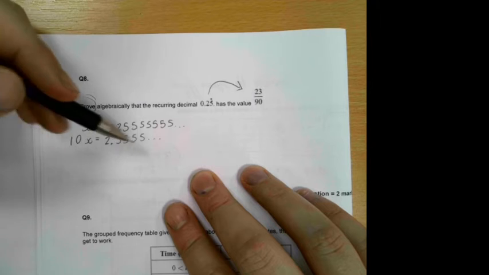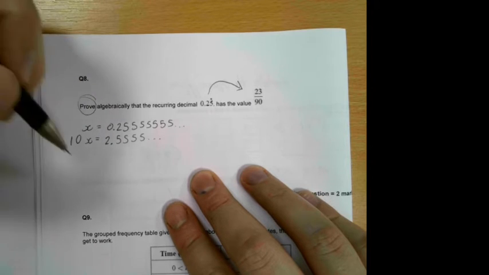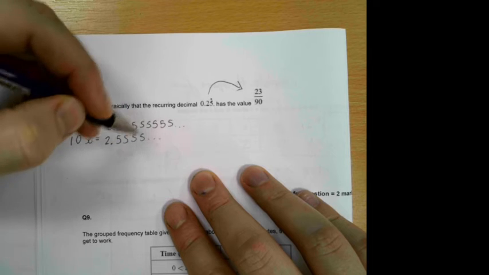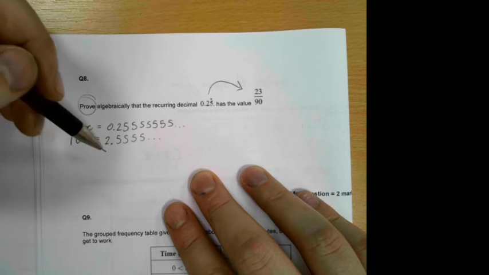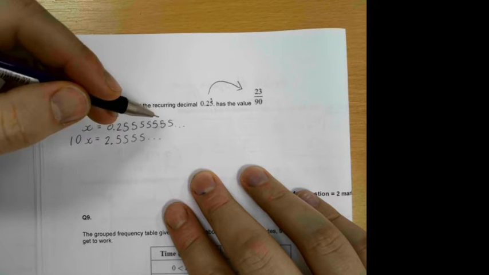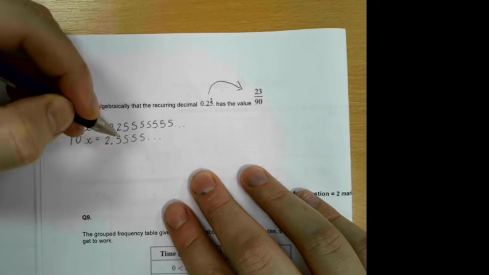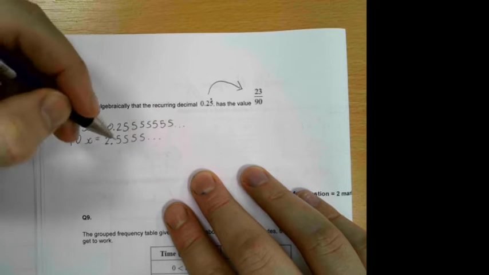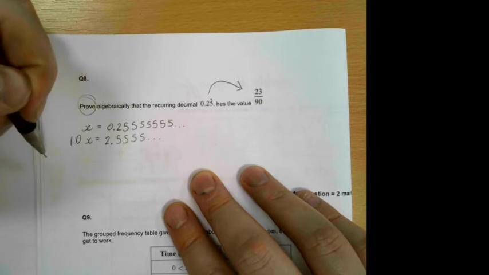5, 5, 5, 5, etc. recurring. Now the advantage of this is that this recurring 5s situation has been solved to a state that we can now get rid of the recurring bit, because I've got the 5 recurring here, 5, 5, 5, 5, 5. I've got the 5 recurring here, 5, 5, 5, 5, 5. So if I subtract one from the other, I'm going to get rid of those recurring 5s.